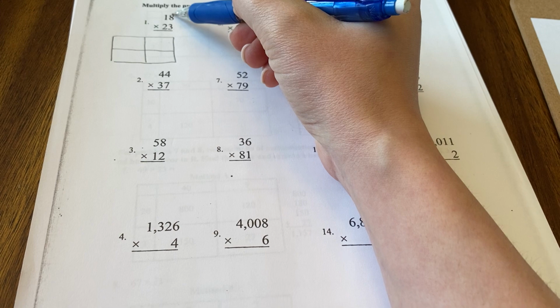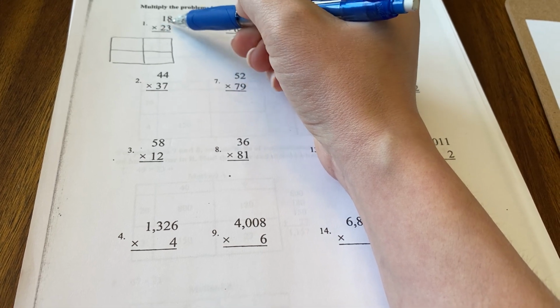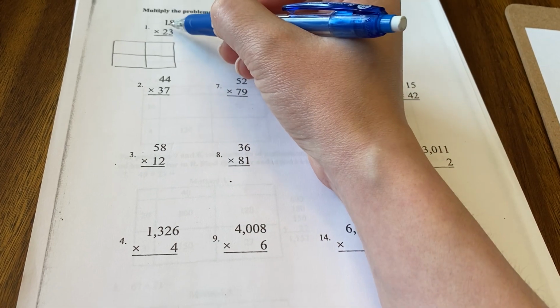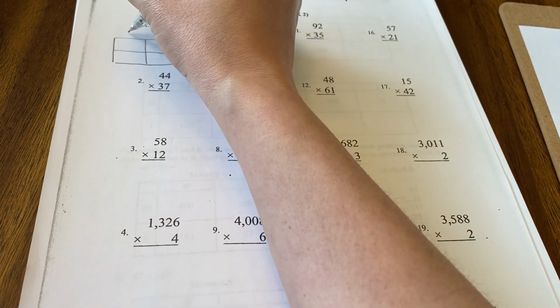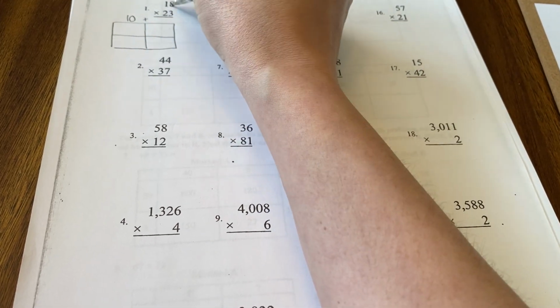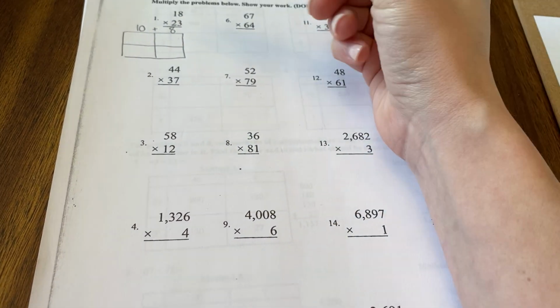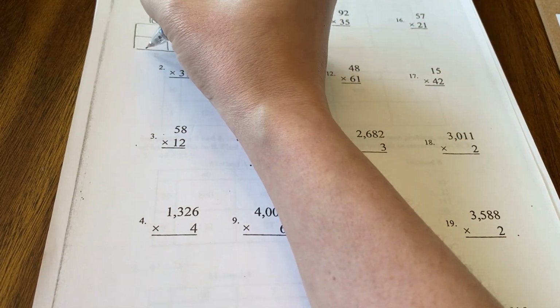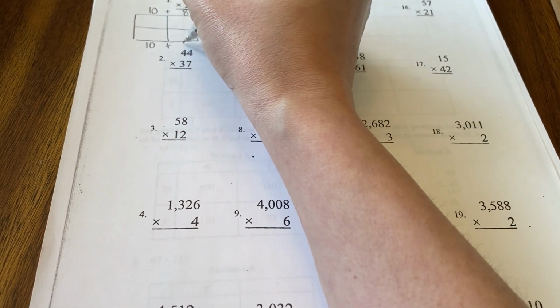So remember, we want to split apart 18. Well, how can we split 18 into tens and ones? Well, I know 18 has 1 ten, which is 10, plus 8 ones. And remember, what you do to the top, you also need to do to the bottom. So this would be 10 plus 8.